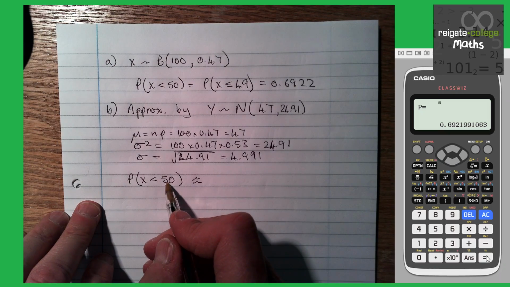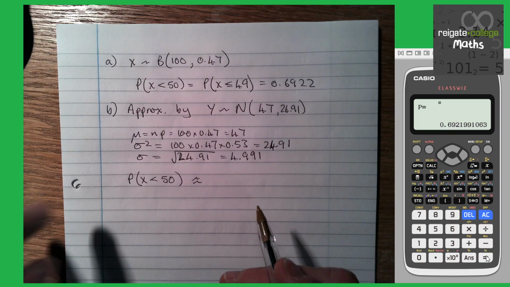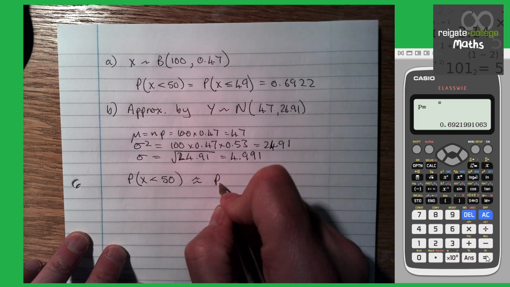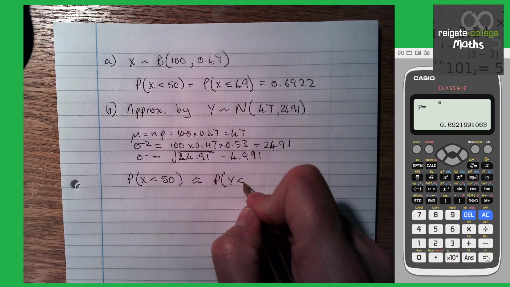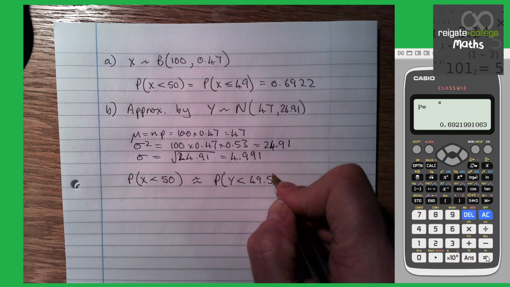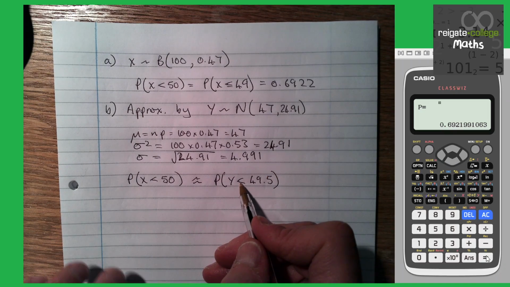And 50 is represented by 49.5 up to 50.5. So less than that is the probability that y is less than 49.5. We could include less than or less than or equal to here, it wouldn't make any difference.